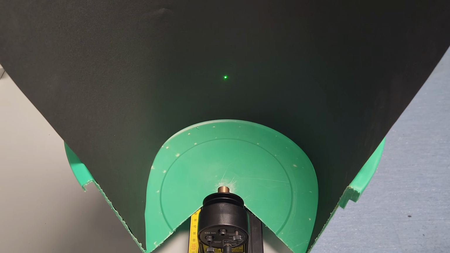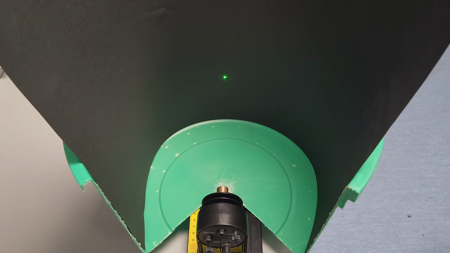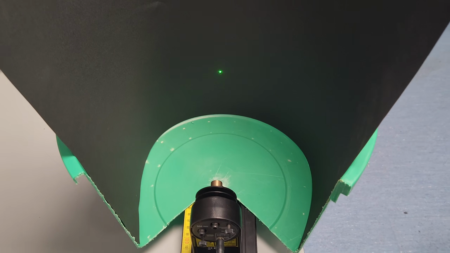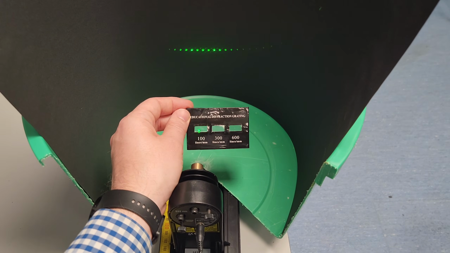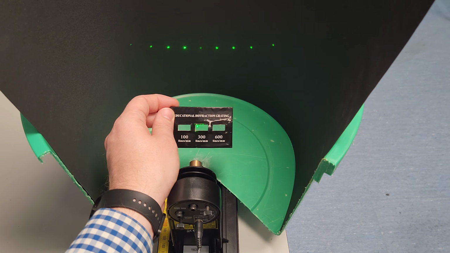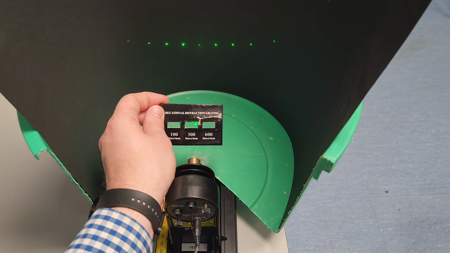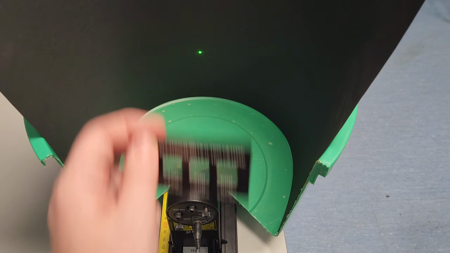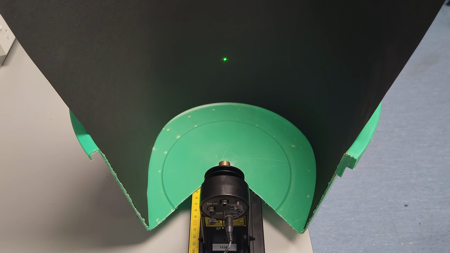I have here a green laser producing a beam with a wavelength of 532 nanometers, projecting onto a curved screen through a selection of 100, 300, and 600 lines per millimeter diffraction gratings. Let's predict the maximum order number for each grating.